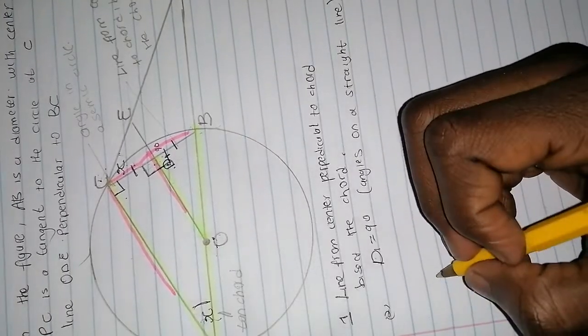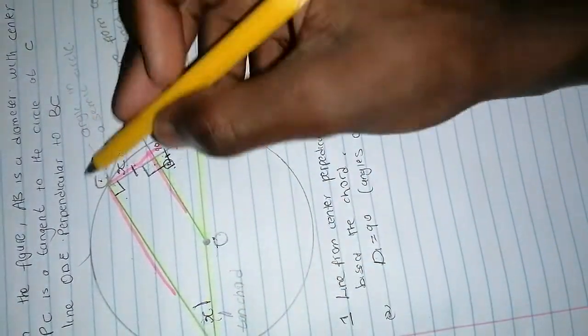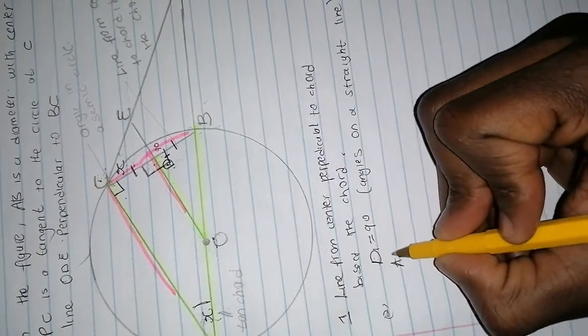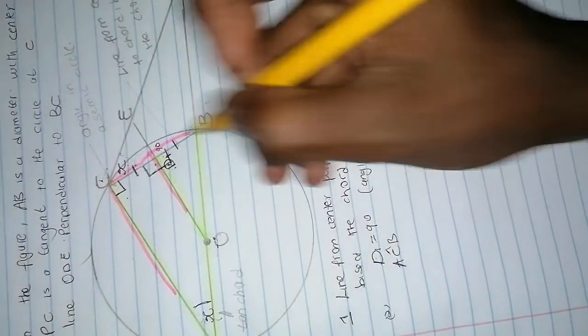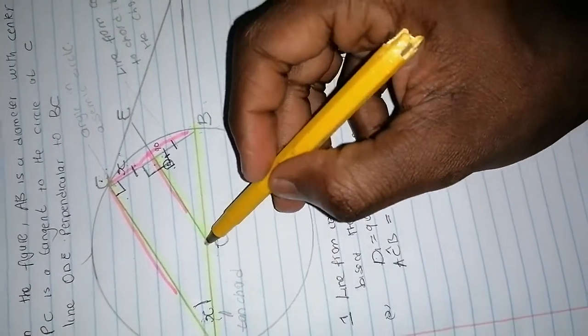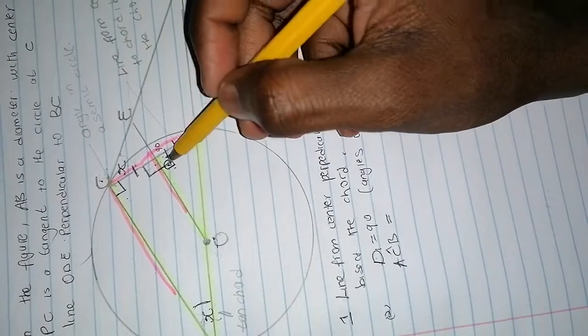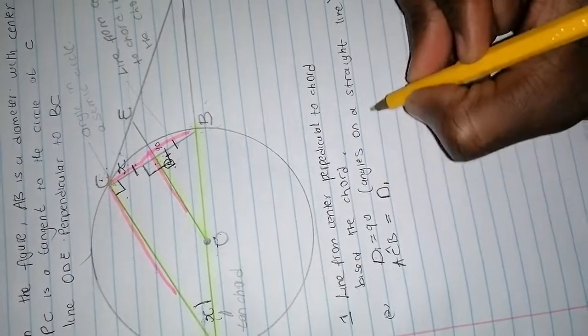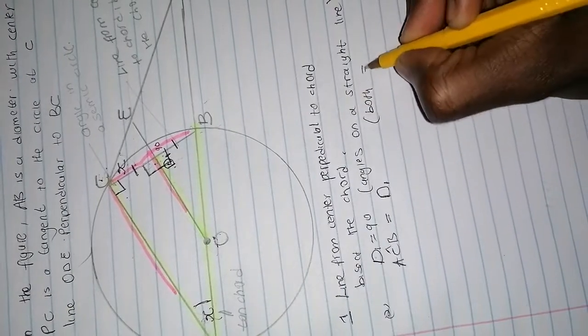And therefore we can conclude that angle ACB equals D1, both equal to 90.